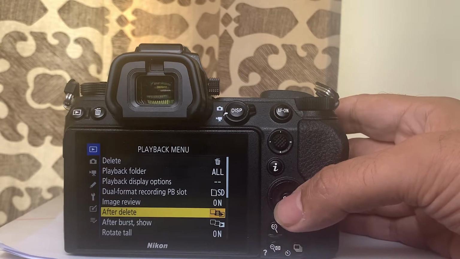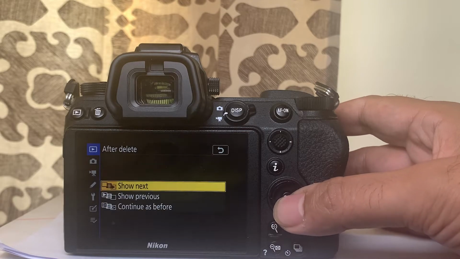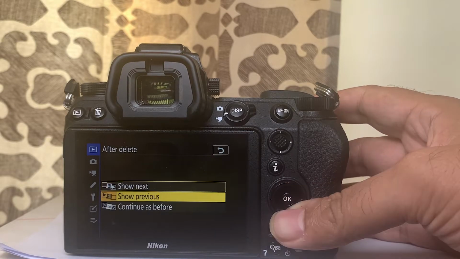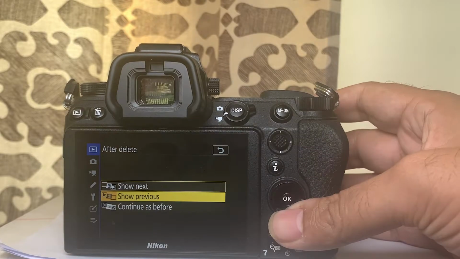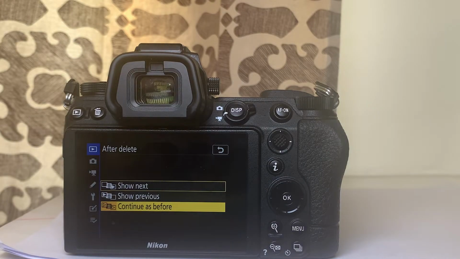So the next point is the after delete option. When we delete any photograph from the camera, this photograph will get deleted, and we would like to decide what should be shown once this image has been deleted. The three options are: it can show the next photograph, it can show the previous photograph, or it can continue as before. I usually keep it as it shows me the next photograph.